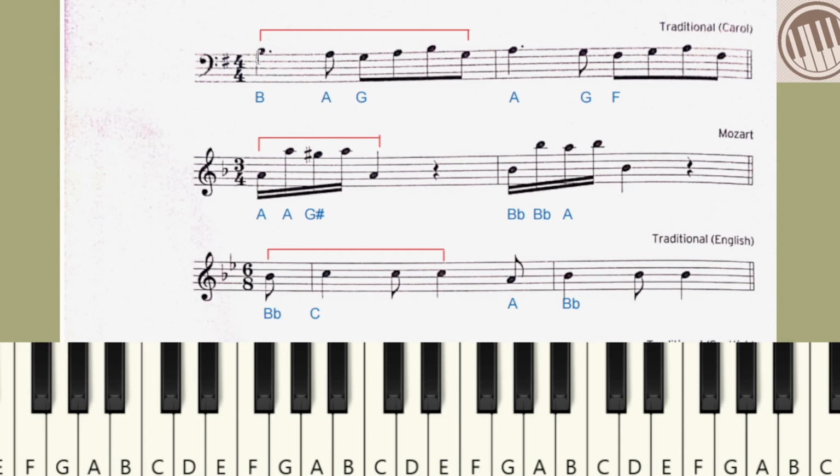We have B. Now this is in the bass clef. There's an F sharp here in your key signature. So B is moving down to A. B to A we have a major second, and A to G again we have a major second. So this is built out of 2 major seconds.